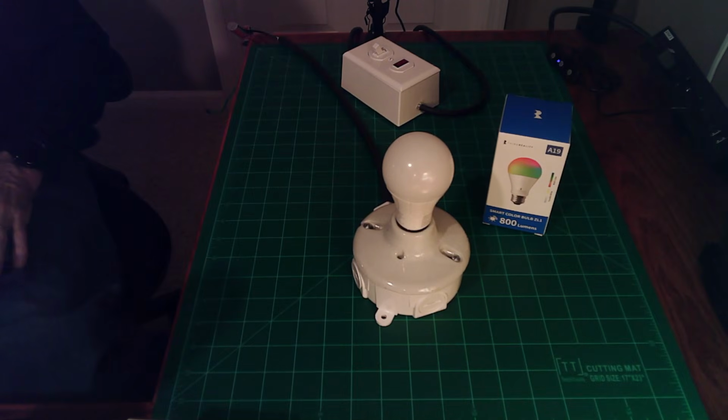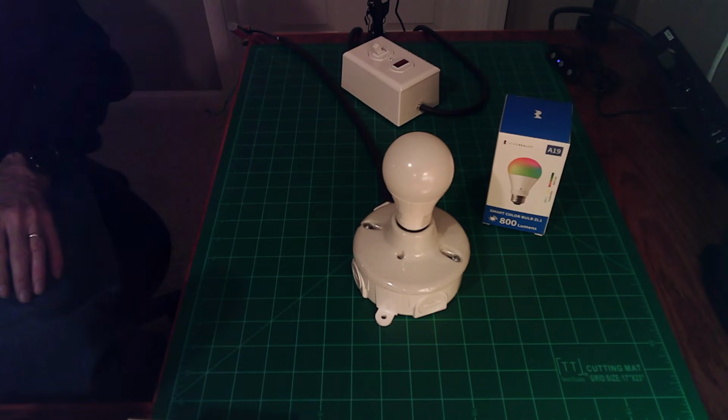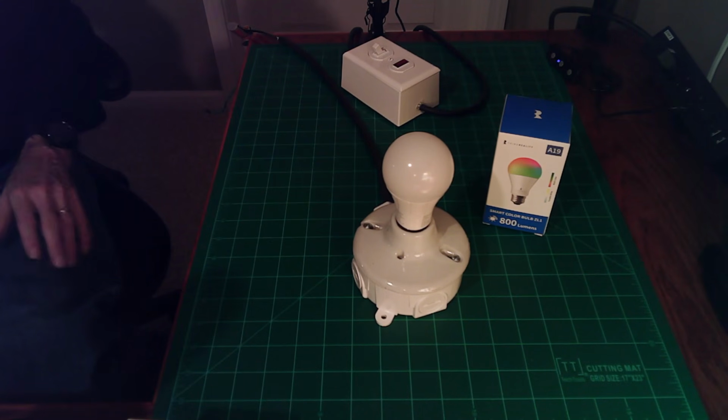Now, I've not powered on this bulb before, but according to the instructions, when the bulb first powers on, it should flash warm white, cool white, red, green, and blue before turning solid warm white again. At that point, it means it's ready to be onboarded, and I'll have 3 minutes to adopt it via the Zigbee integration in Home Assistant. If successful, the bulb will flash, then turn warm white, and at that point, we should be able to see and control it in Home Assistant. Let's give it a try.